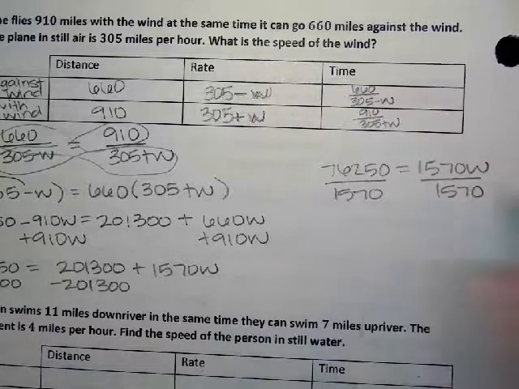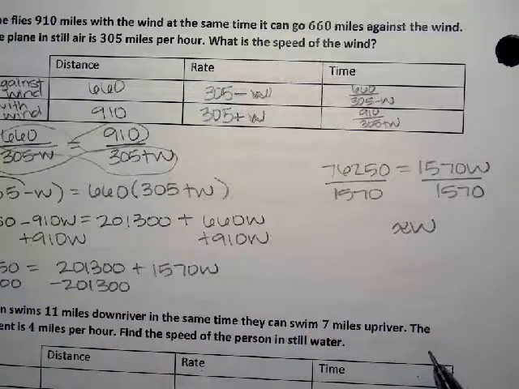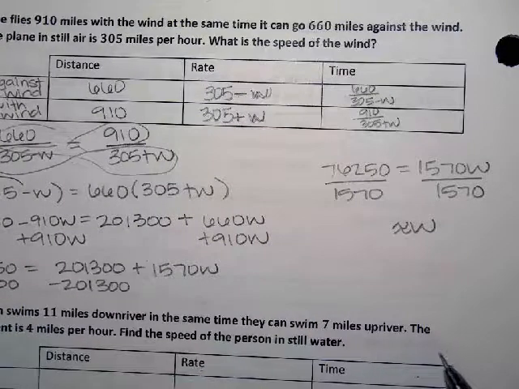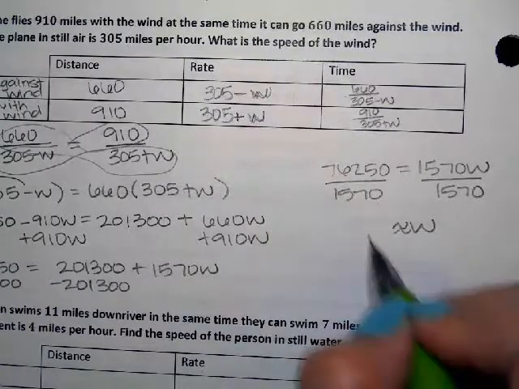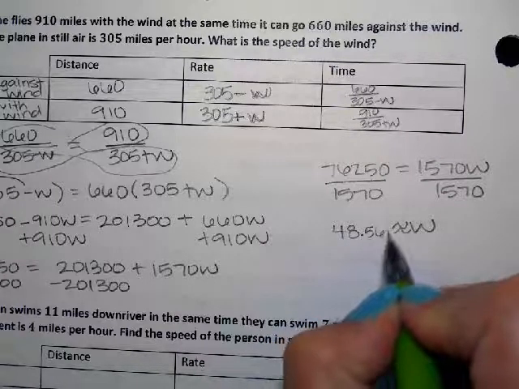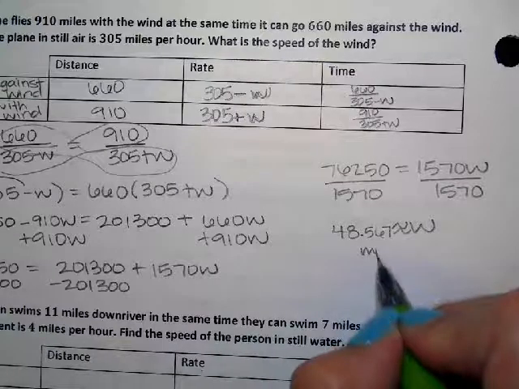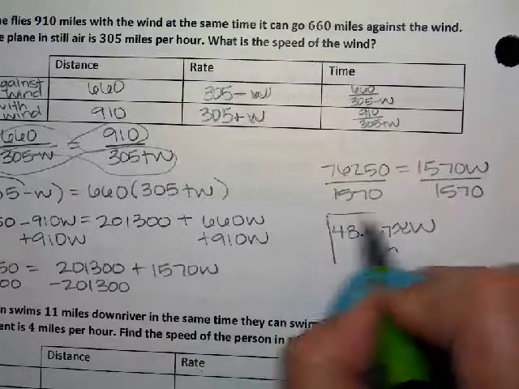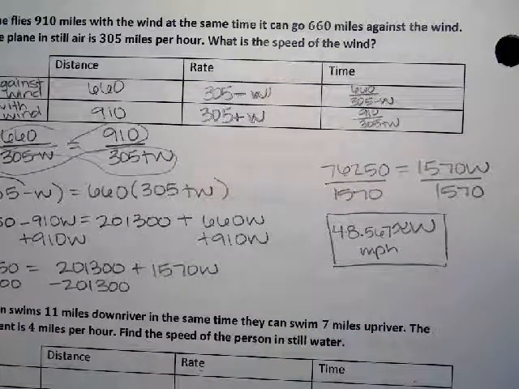And you end up getting a decimal answer, and that's okay. So if we write our decimal answer to 3 decimal places, what do we get? And what are the units? Miles per hour. So the wind is going approximately 48.567 miles per hour, which I think is really slow if we're talking about wind speed.